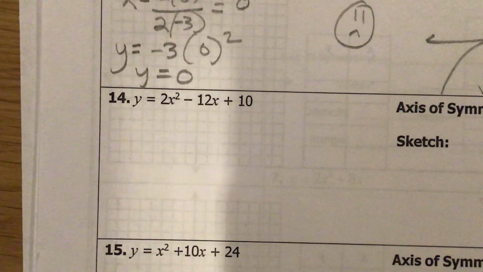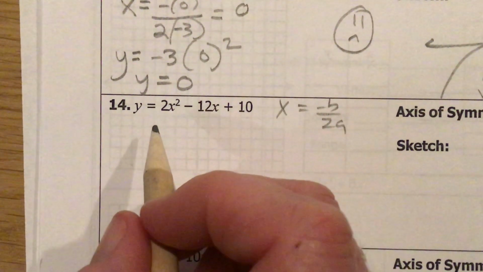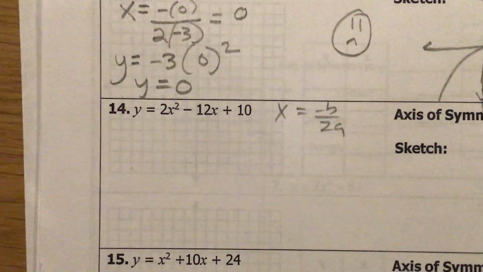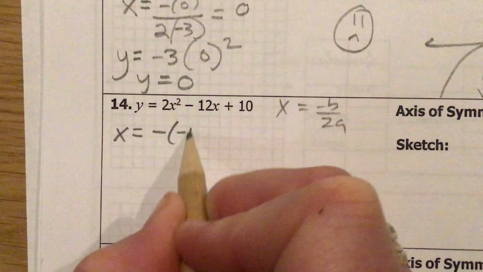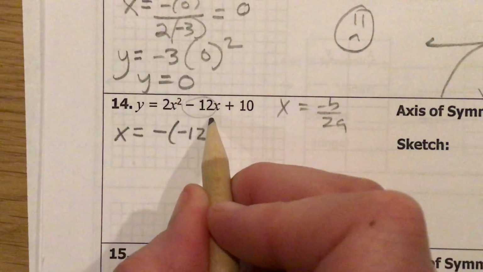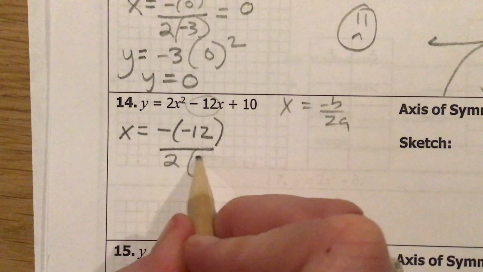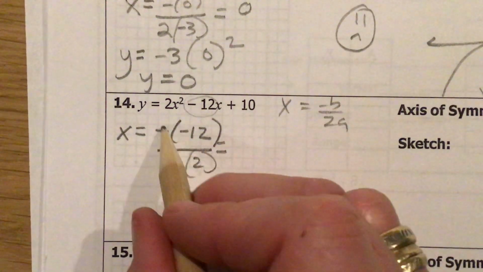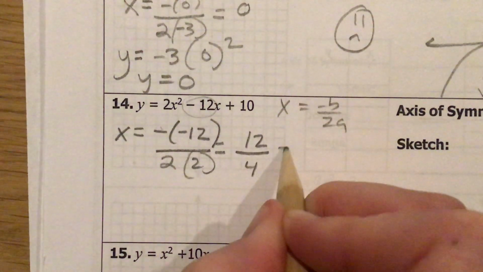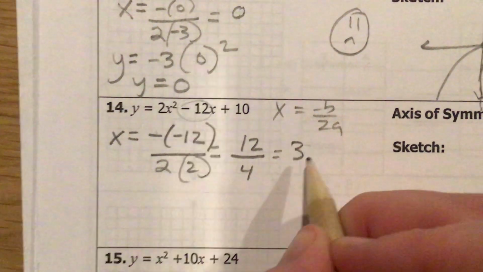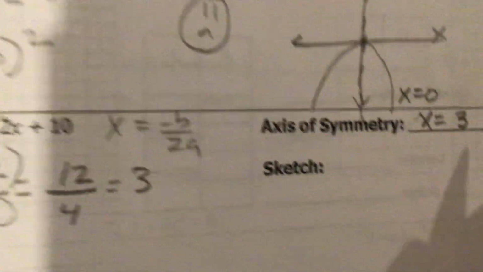14, we're almost through. x equals negative b over 2a. I have x equals negative 12, remember from right there, over 2 times my a, which is 2. And let's see, negative times negative 12 is 12. 2 times 2 is 4, and that's kind of a nice, neat number. So I have x is 3. I'm going to write that over here as x is equal to 3, if you can see that.